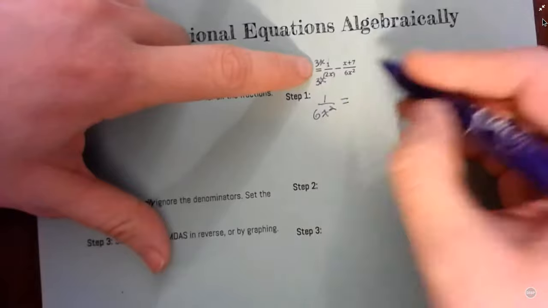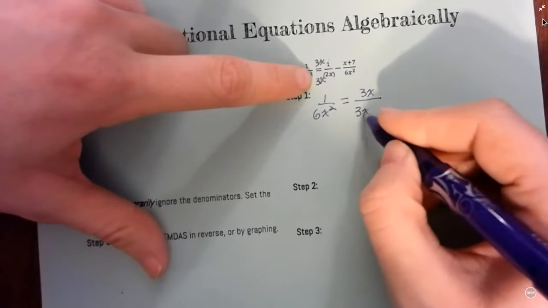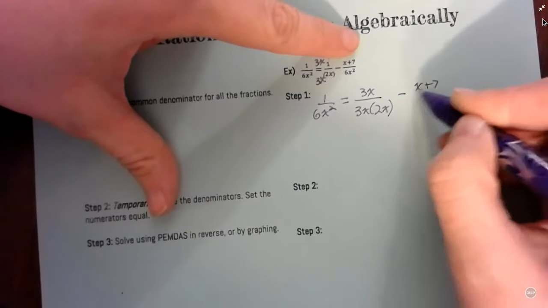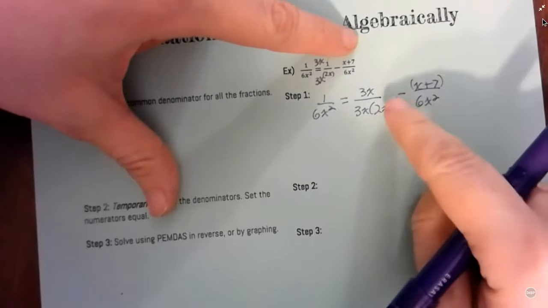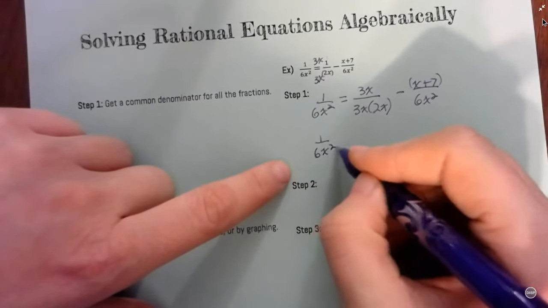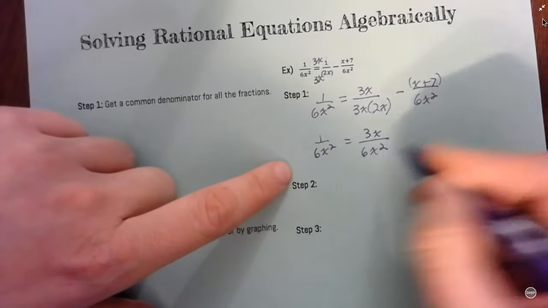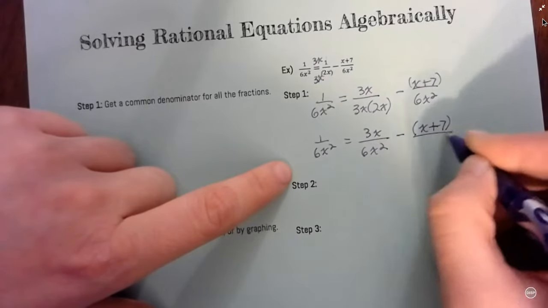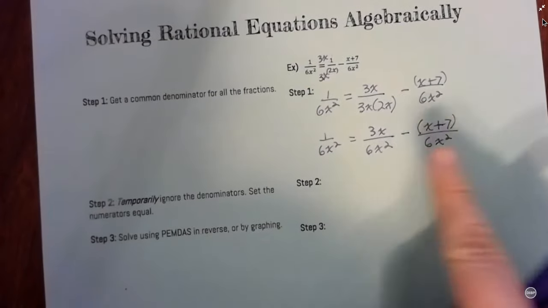Now I'm going to take 3x times 1, which is 3x. And this is 3x times 2x. Minus, and then just copy the last one because I didn't change it. Go ahead and put that in parentheses, and I'll show you why in a little while. All right, so one more step here. 3x over, now 3x times 2x is 6x squared minus parentheses x plus 7 over 6x squared. Okay, so my denominators are equal.